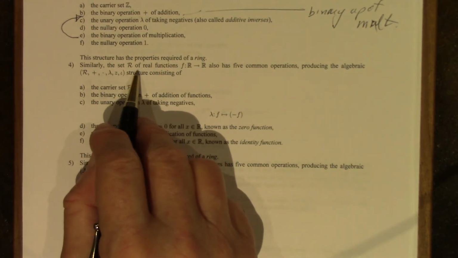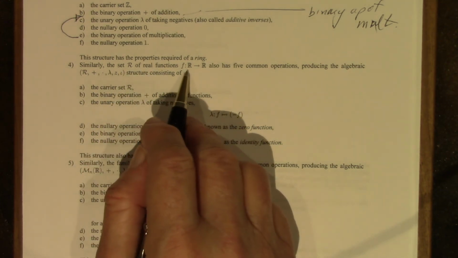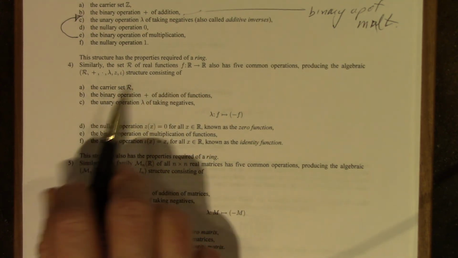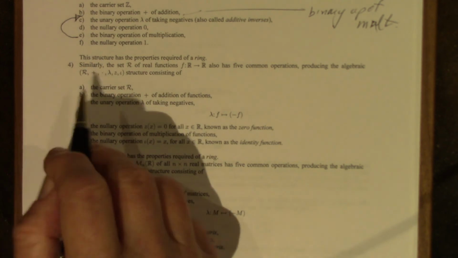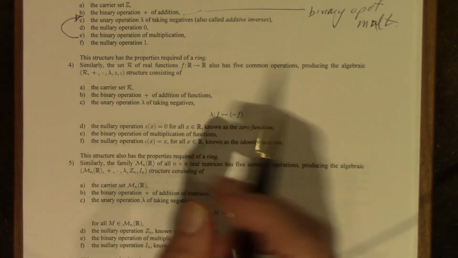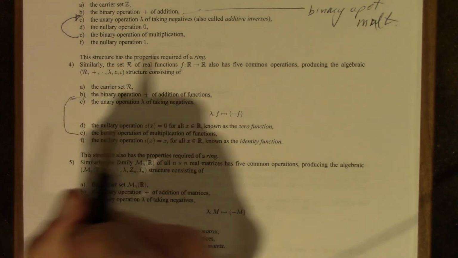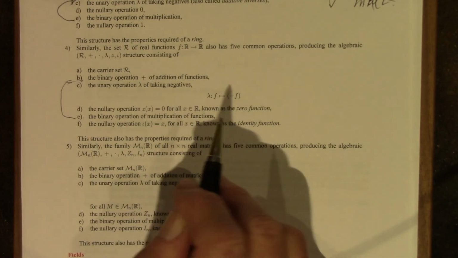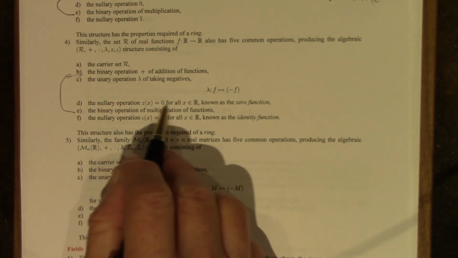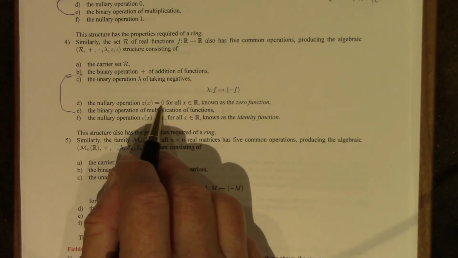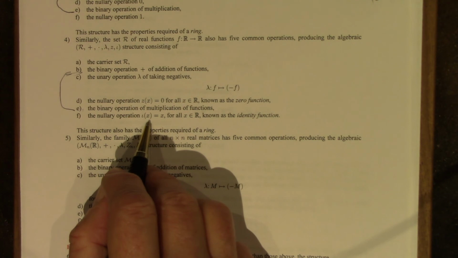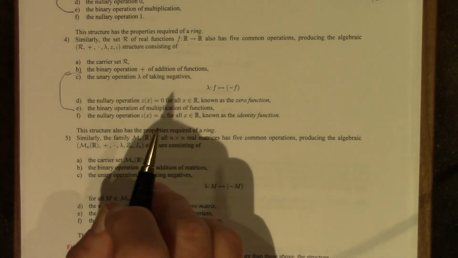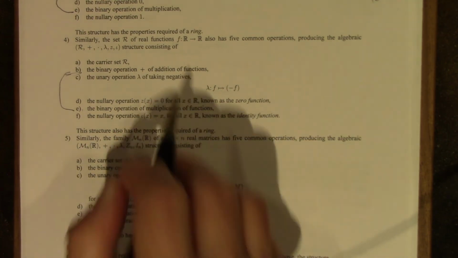Similar analysis can be done for the functions, say from R to R. We have a carrier set of functions. We have addition, multiplication, taking of negatives, and two nullary operations. In this case, it's the zero function, that's the additive identity, and what is called the identity function, which is the multiplicative identity for this ring, the ring of real functions.